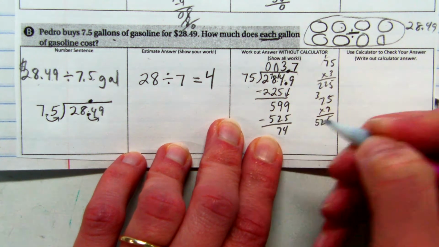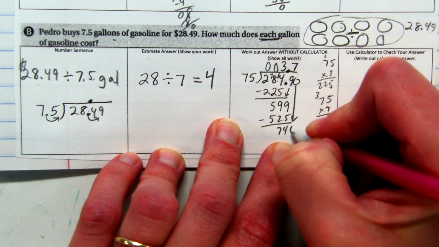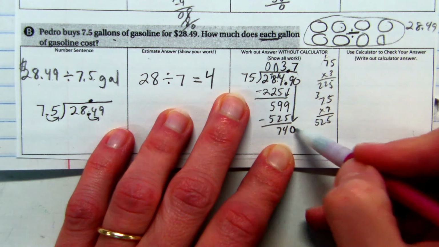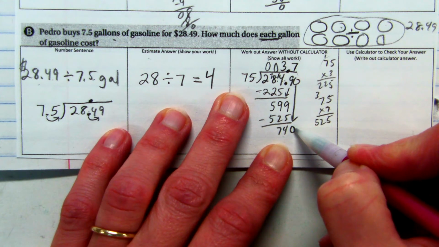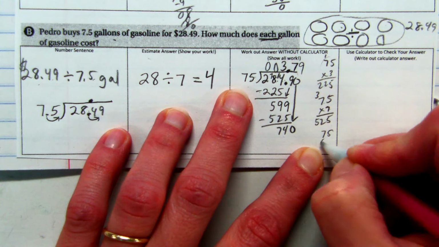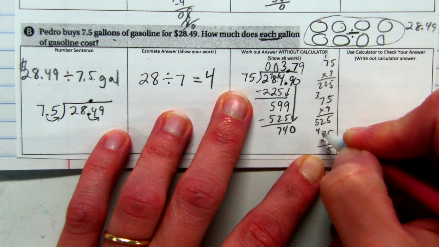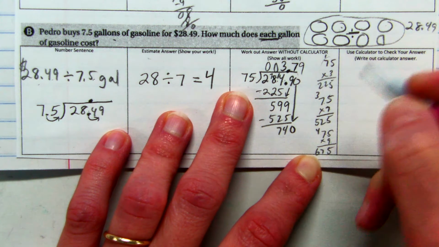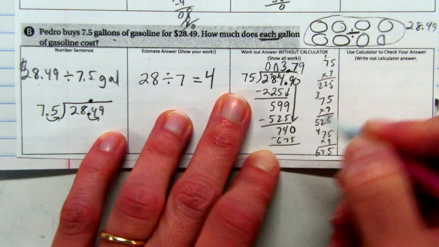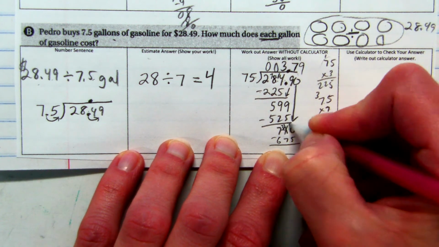I get 4, I get 7. I'm not done, so I'm going to bring down a 0. I now have 740. So if I think about that, 750 would be 10, right? So it's going to be 9. So I'll work out 75 times 9 over here. We're still not there. It's okay. 63, 67. So it goes in 9 times and I have 6, 75. I'm going to subtract that. So borrow from the 4, make it 3, 1.